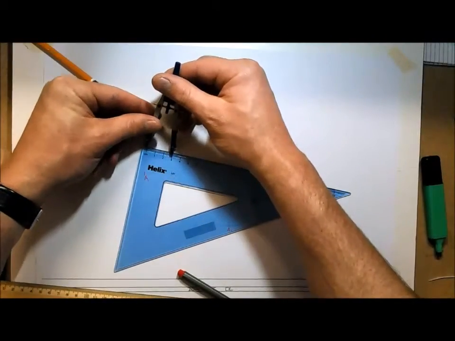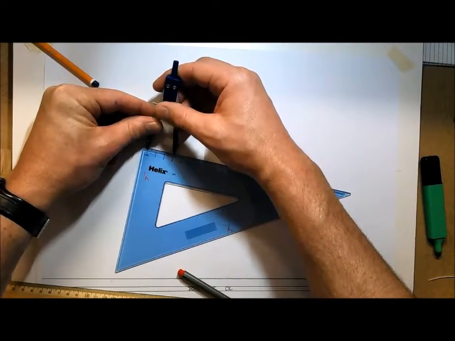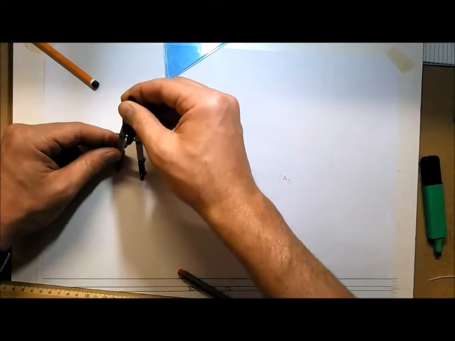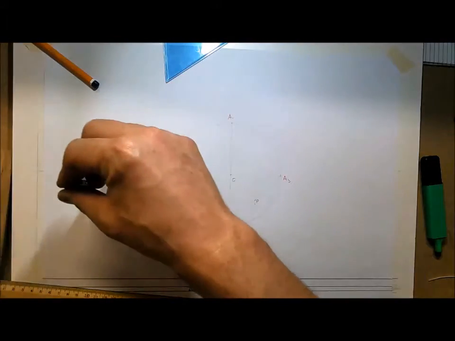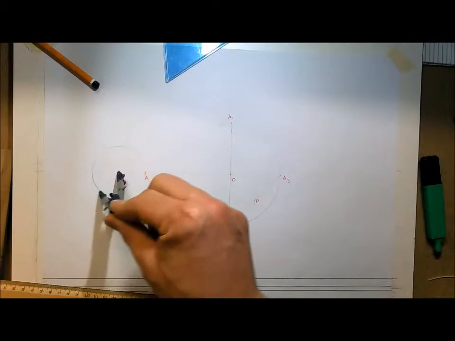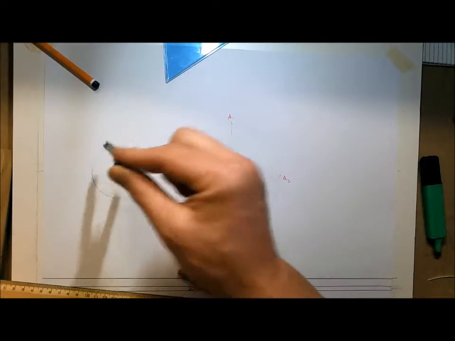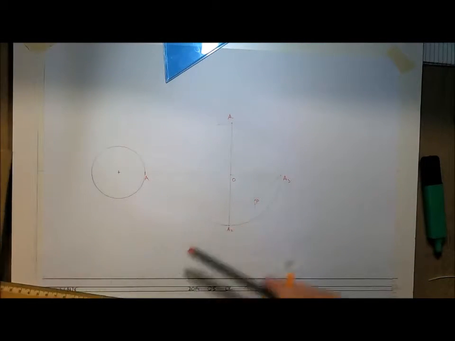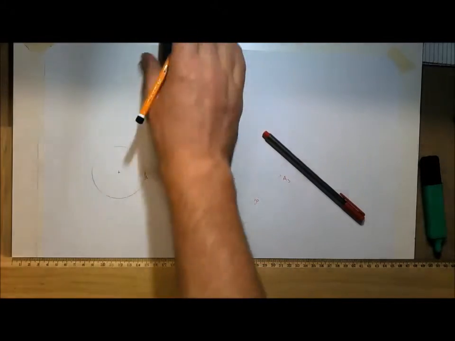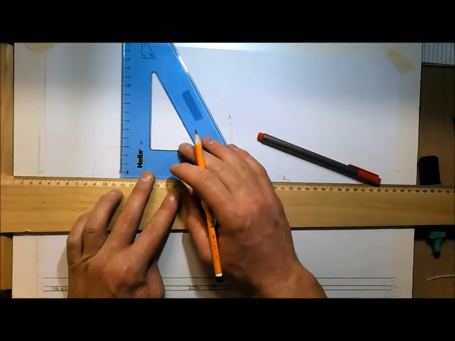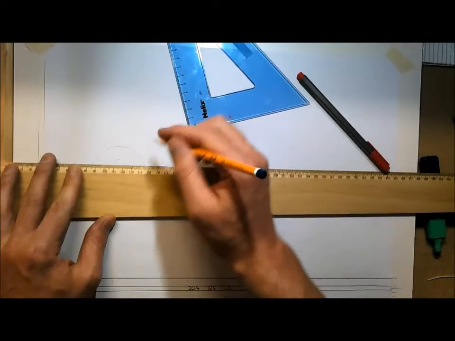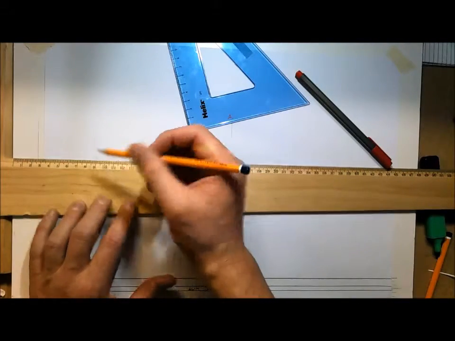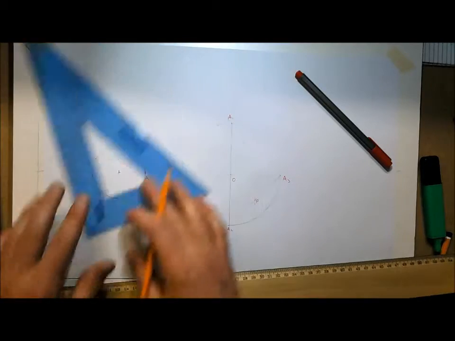Okay, so let's do that. Set my compass at 30. Out from A, center point, point A. That is our center point. Now, we're told to come up 15. Bring that out till it hits the outer circle, where it will intersect. That is the edge of the flag.